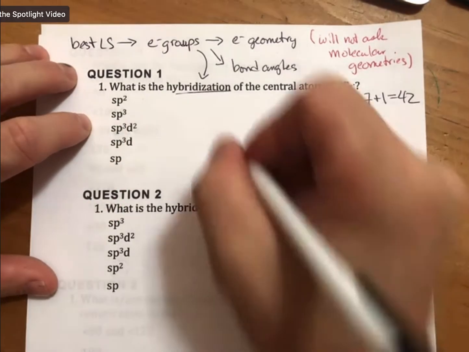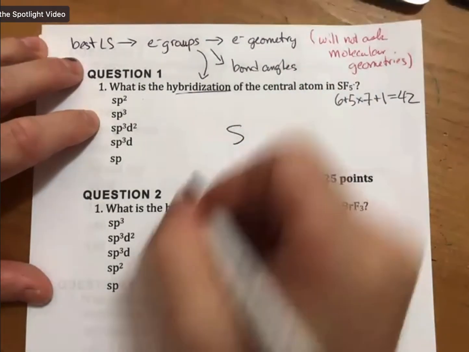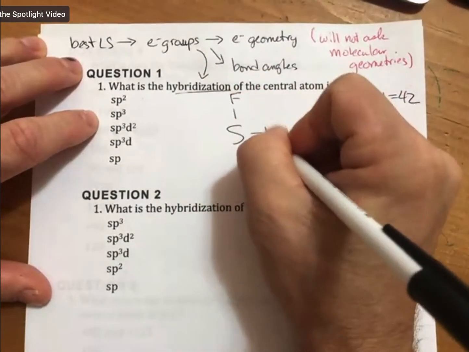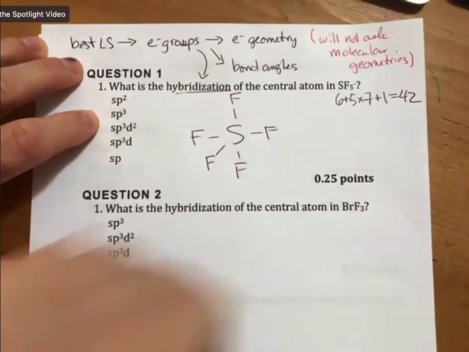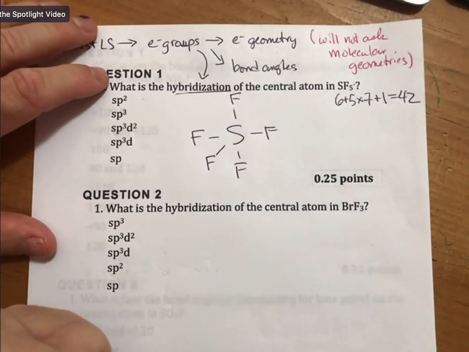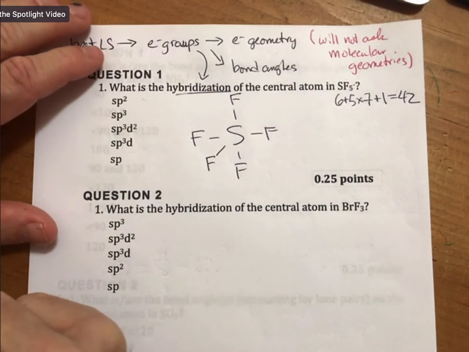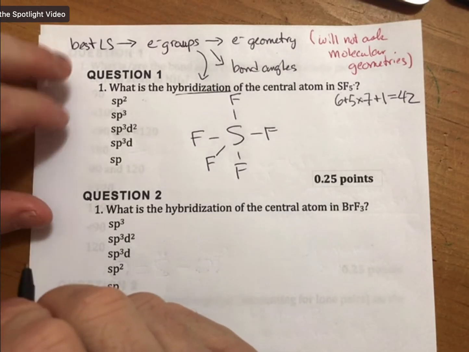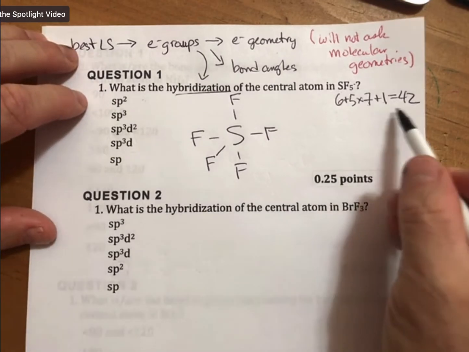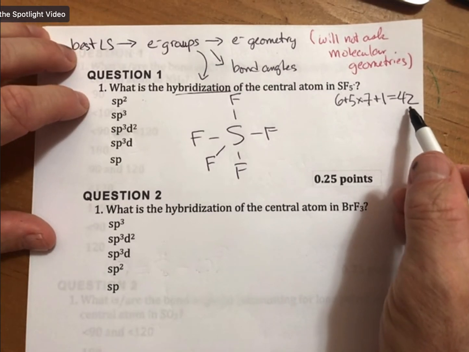But it's the same process. Take your S, put it in the middle. It is less electronegative. Surround it by all of your fluorines. It doesn't matter where you put your fluorines right now because this is a Lewis structure, and Lewis structures are allowed to show shape, but they don't have to. What they do have to show is all 42 of these glorious electrons.